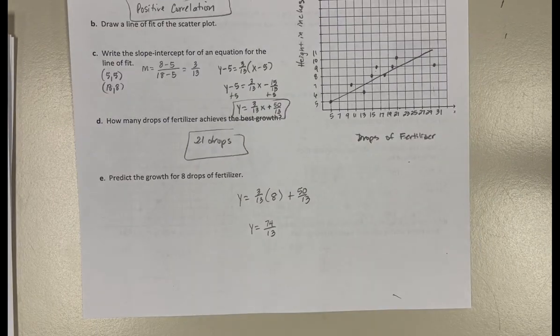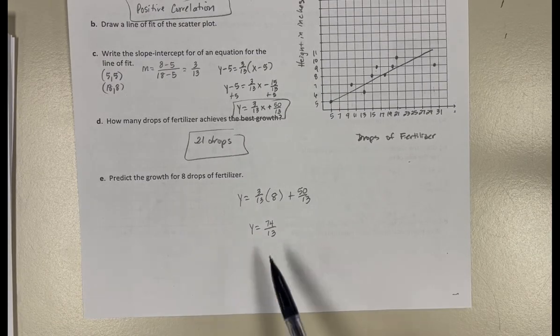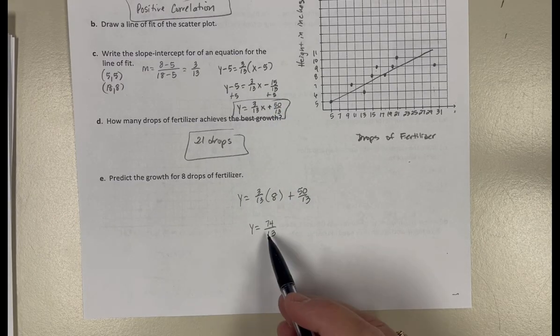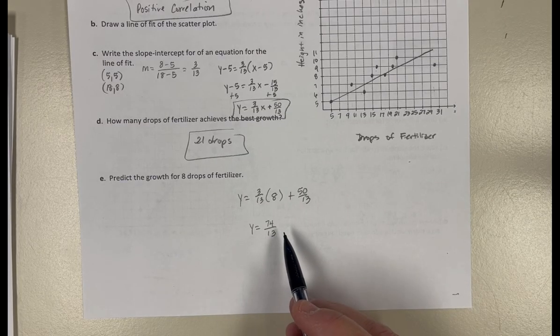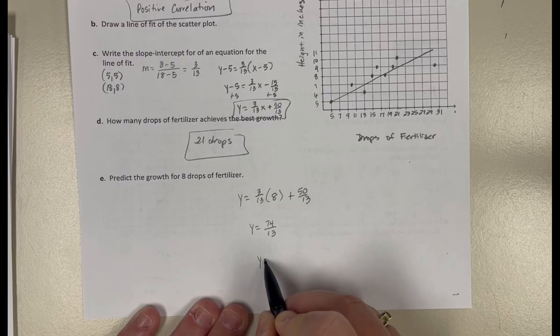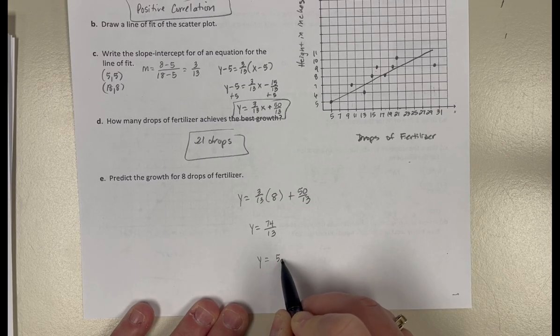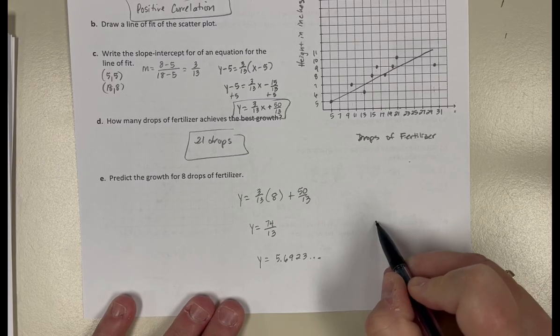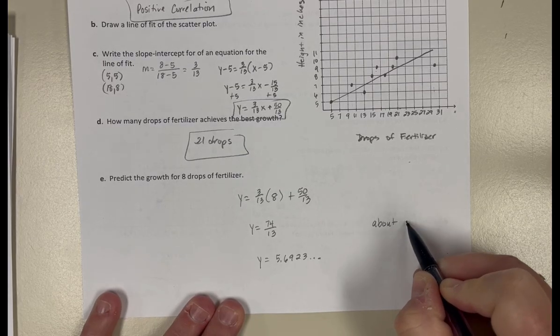All right. Did you guys get 74/13? No, I got 24/13. So again, does it make sense to say that 74/13 of an inch? No. So we do this on the calculator. 74 divided by 13, and you get 5.6923, and so on. So about how many inches? 6. Yes.